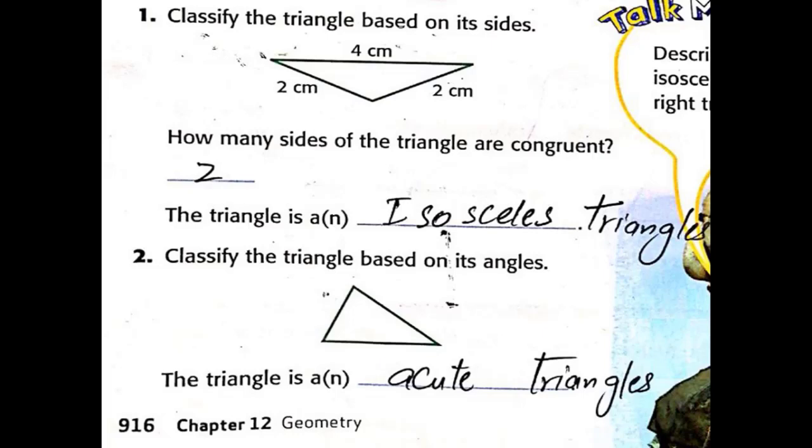Question number 2. Classify the triangle based on its angles. You will have to study the angles. The triangle is an acute triangle. Why? Because all the angles are less than 90 degrees. We will call it an acute triangle.